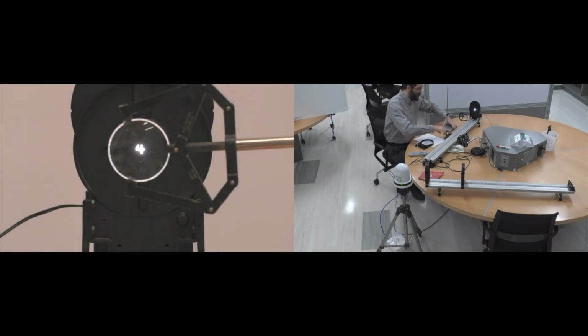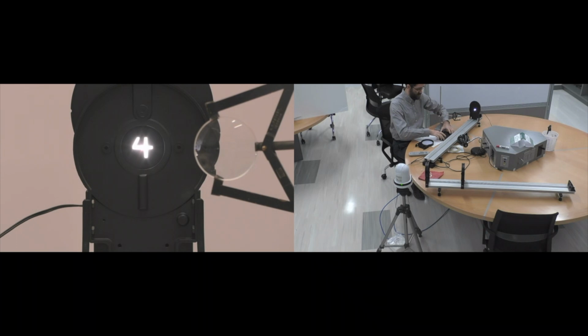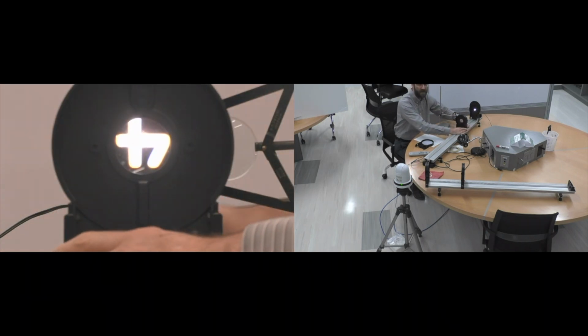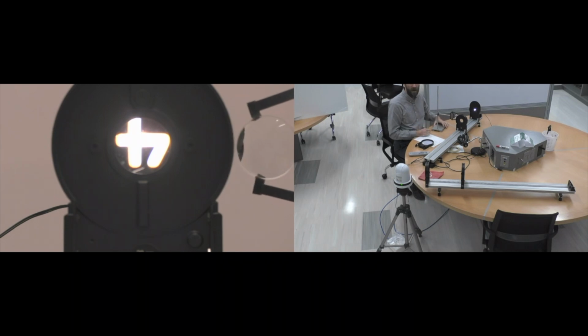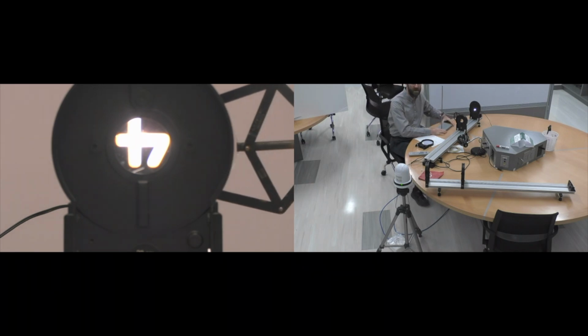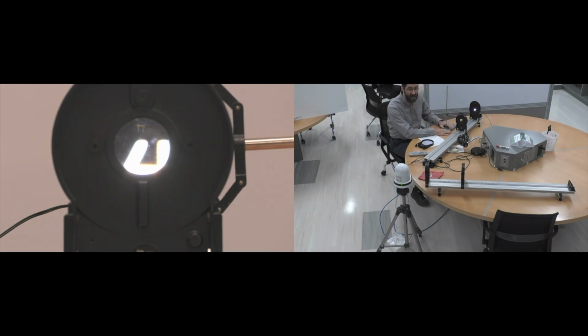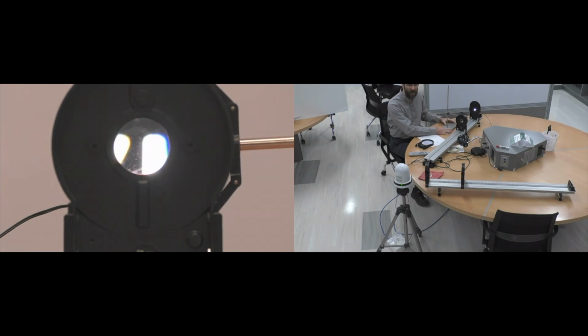I can combine lens systems if I have, for instance, just the convergent lens giving that effect. If I insert a divergent lens into the beam path, now I'm suddenly getting an upright image again.